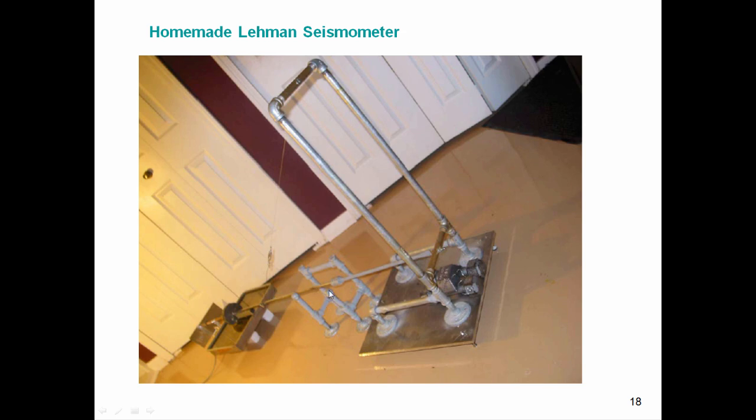In fact, this little frame here was designed to stop the pendulum boom, but between certain relative displacement limits.